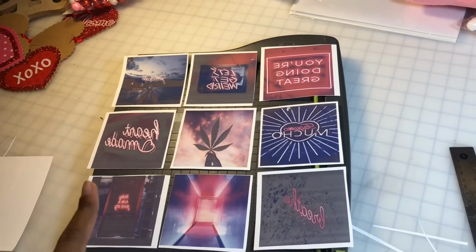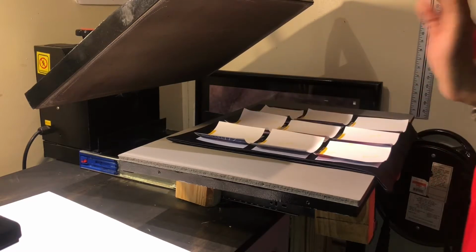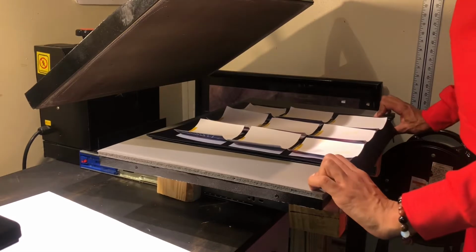So from there, we're going to take everything and tape it down to our surface. Once you've got everything taped down, push it back. Well, no, I'm moving too fast. Cover it first.